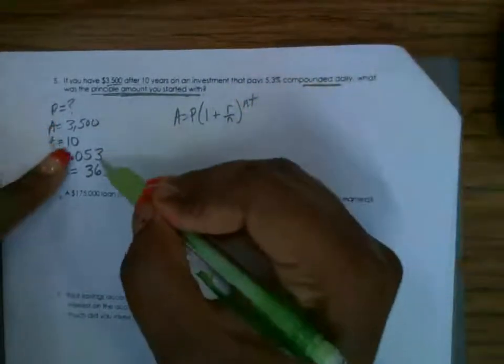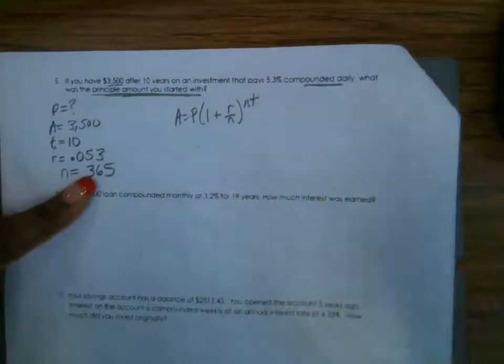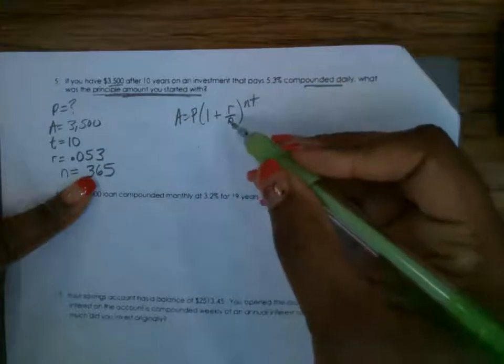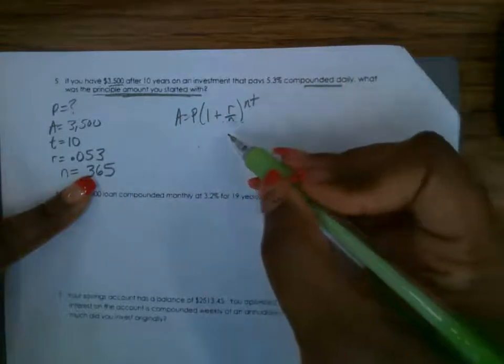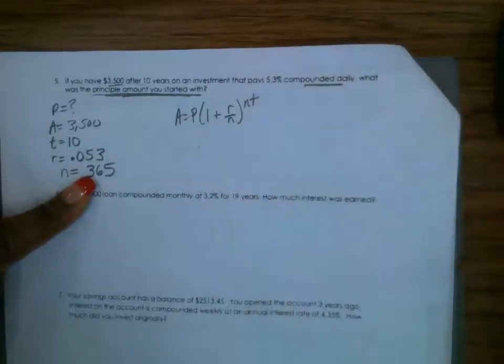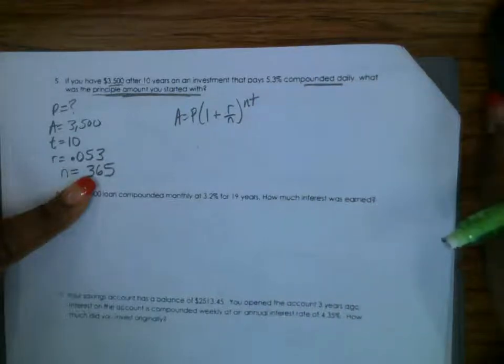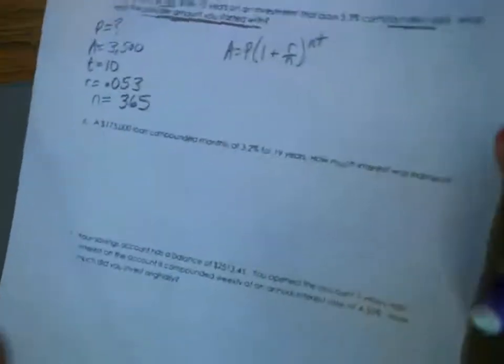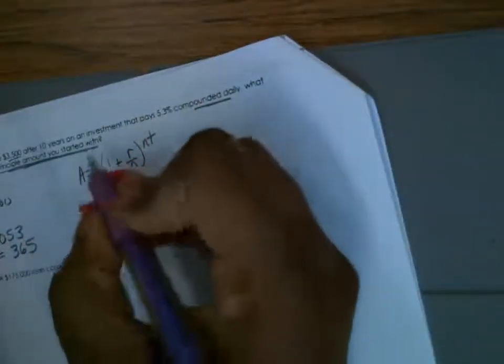All right, so here we go. We're going to substitute these values into this formula. It is exponential growth, the compound interest formula. One moment. Okay, so we're going to substitute these numbers in.